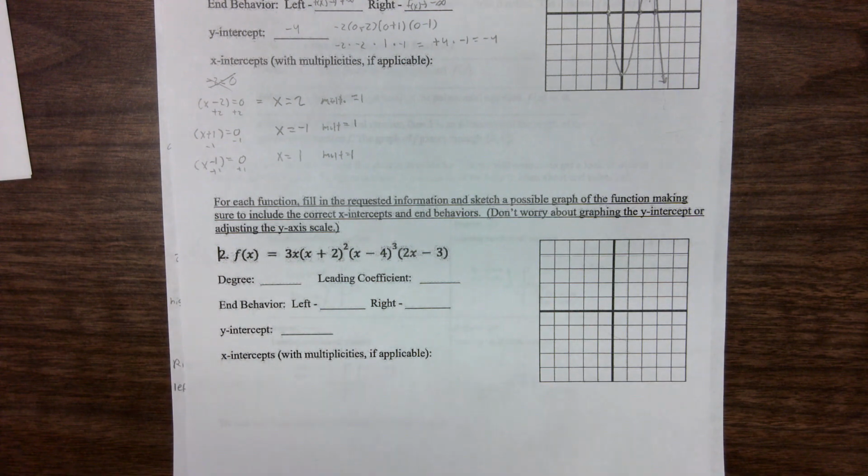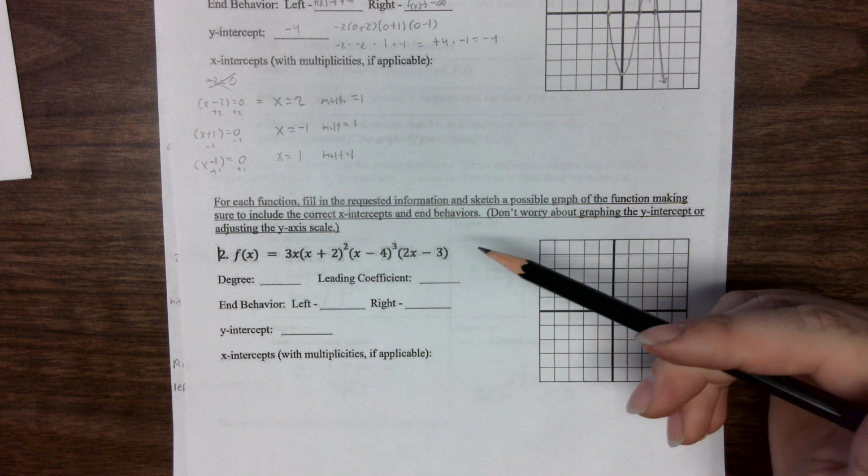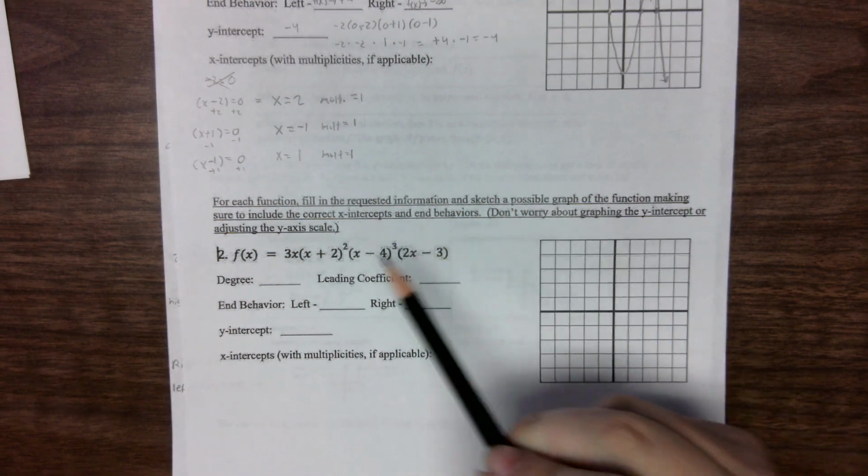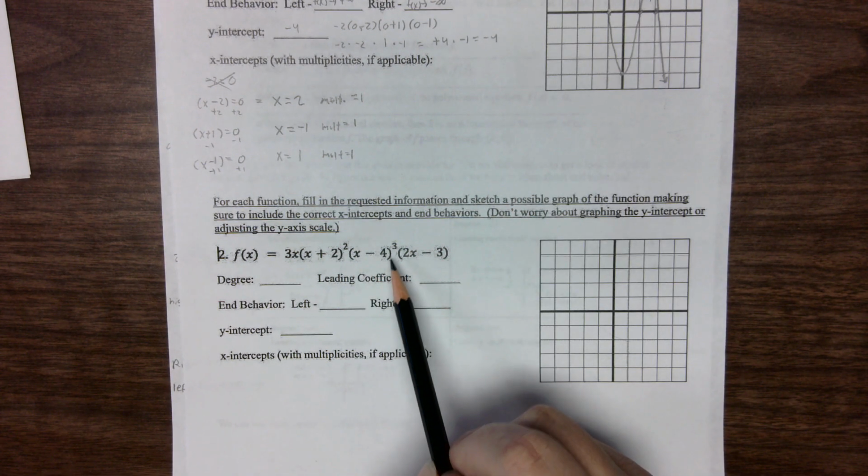Okay, hopefully you've had enough time to look at that. Let's go through this problem. So, our degree, we're adding all our x's together. But this is where we have to make sure we're being careful, because we have some squares and cubes here.